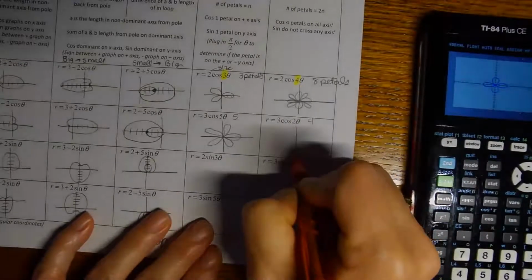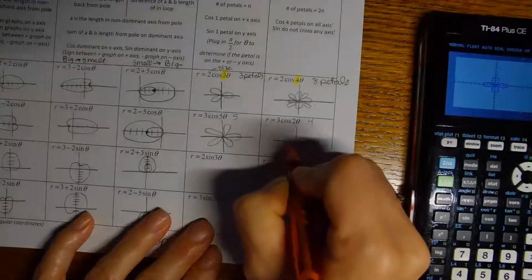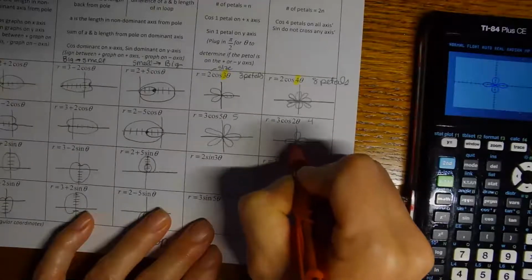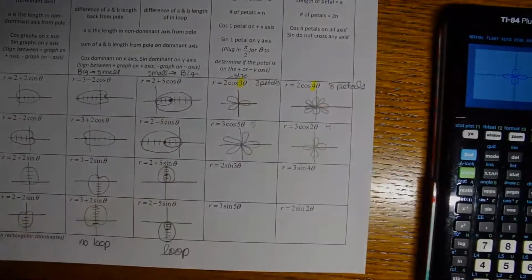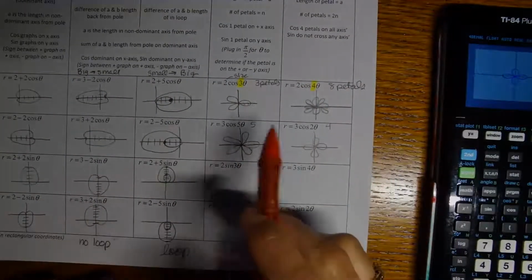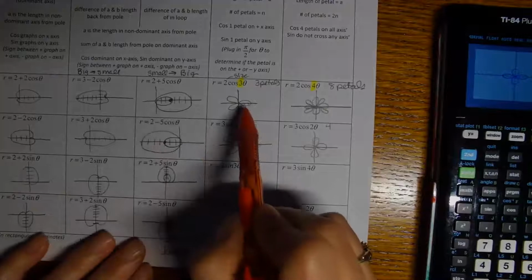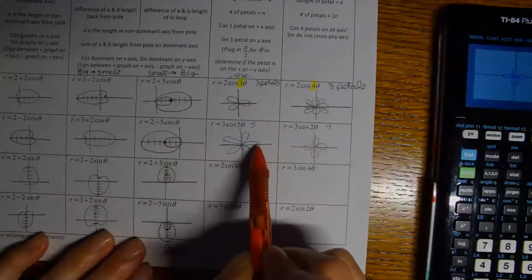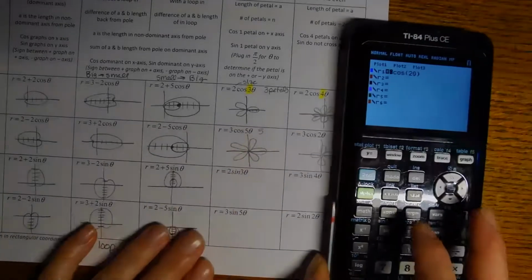Okay, you're right. Now, before we move on, I want you to think about what you just saw. On the odd ones for cosine, what do you notice always? Where is one petal always? On the x-axis.